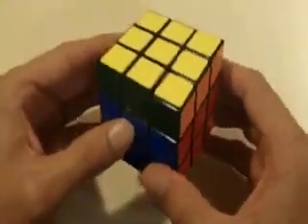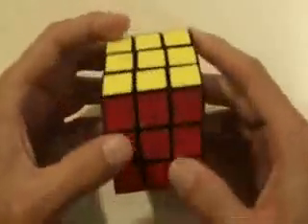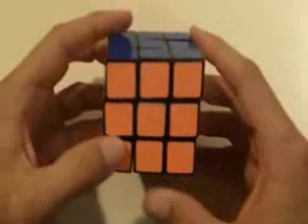And we have one final move. Twist this top side twice. And congratulations, we have officially solved a 3x3 Rubik's Cube.